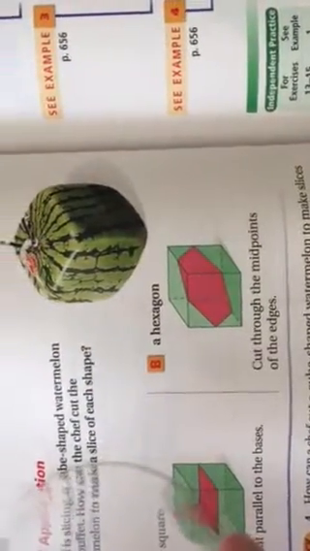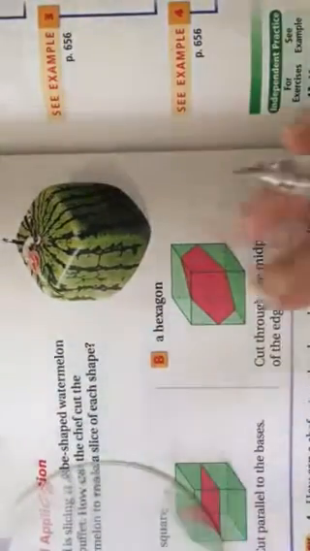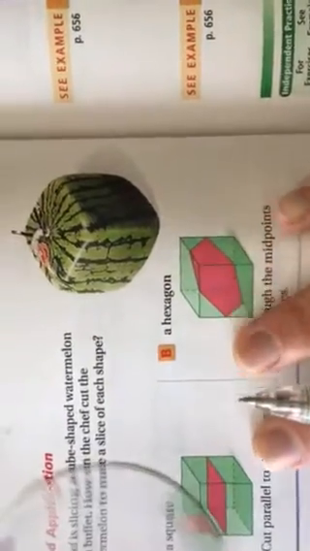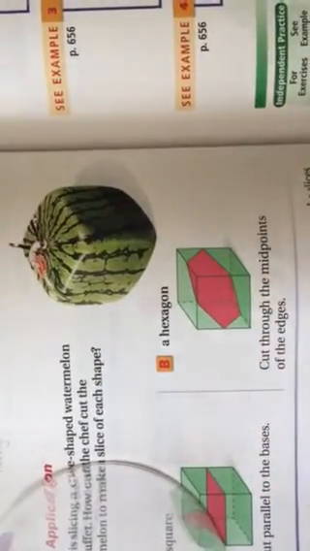The next and last thing that we want to look at is check it out 4. How can a chef cut that same cube-shaped watermelon to make slices with triangular faces? Well, let's look at the watermelon and I'll tell you what I was thinking, and then I'll tell you what the book was thinking, or the answer key. Let me get this a little more stable. Okay, that should do it.